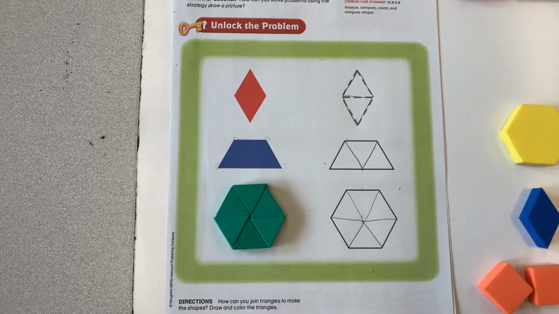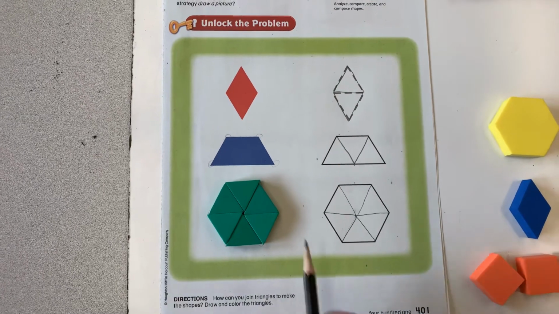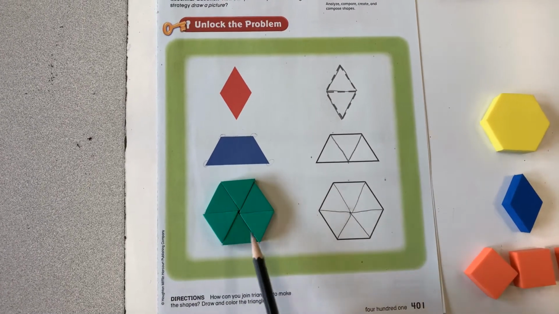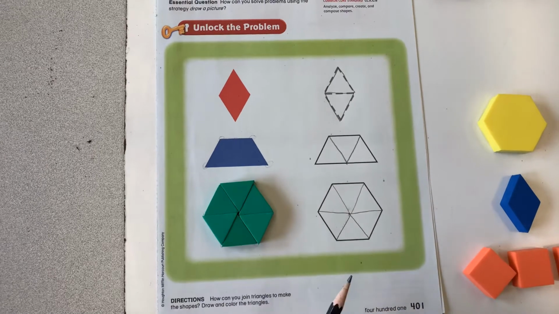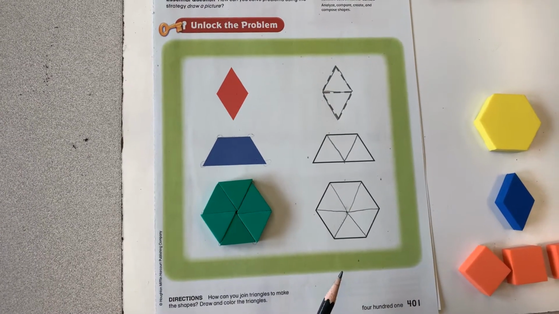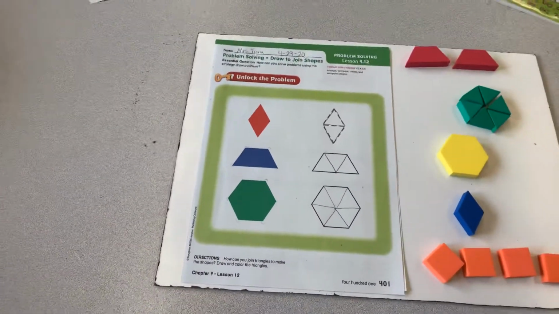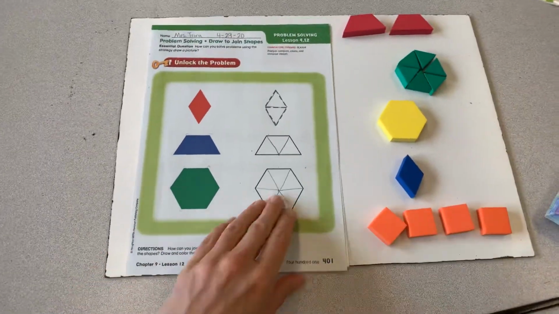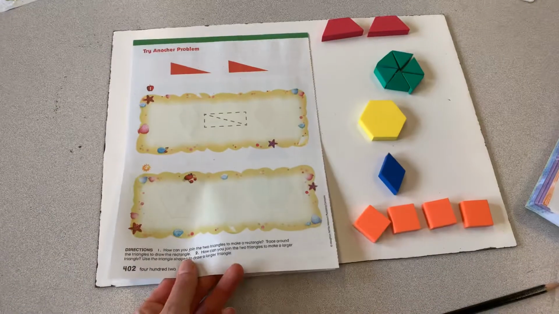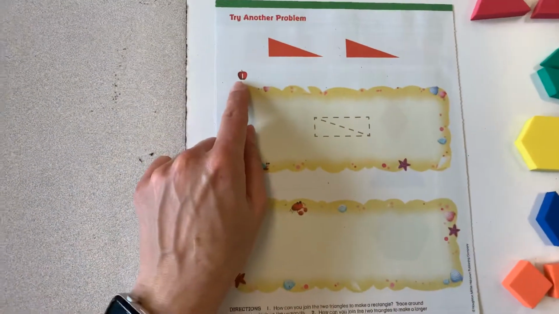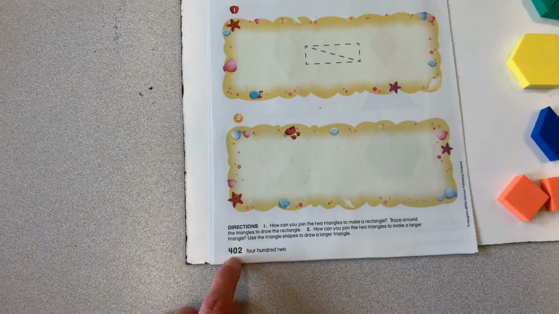Good. That's a pretty hard thing to do without a lot of help. I think for some kids it's hard to see that. But we did it really well using our shapes and our picture to solve that problem, didn't we? Good job, friends. You can take those shapes off, and let's turn our page to that number 1 apple. And the page is 402.